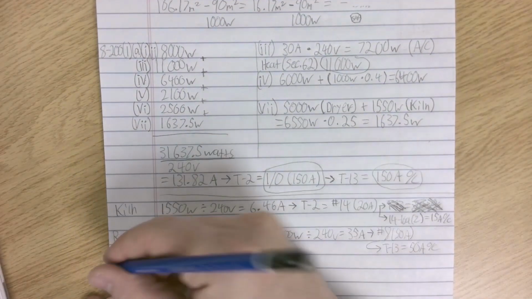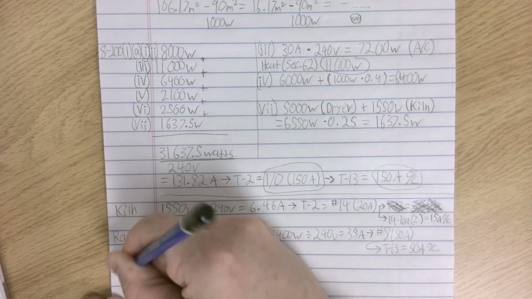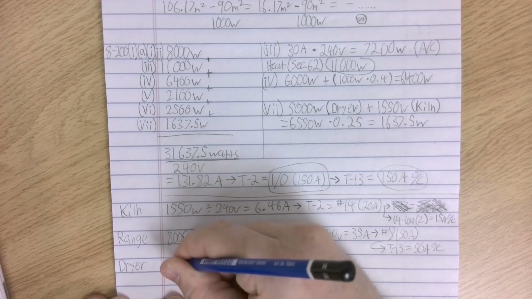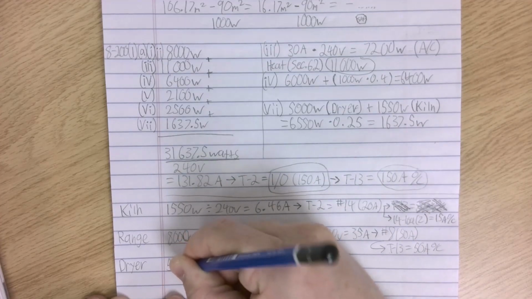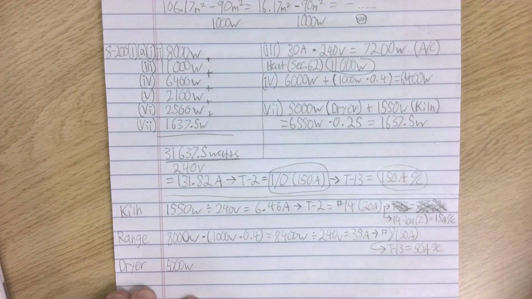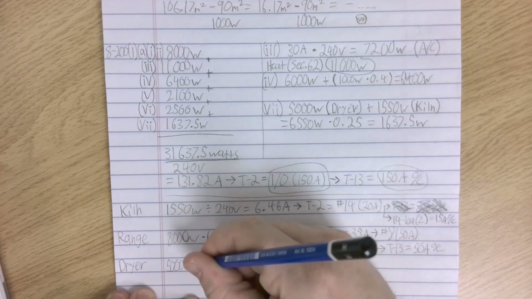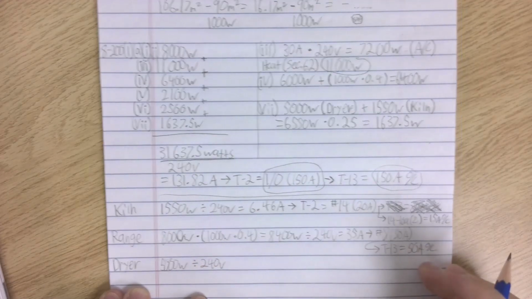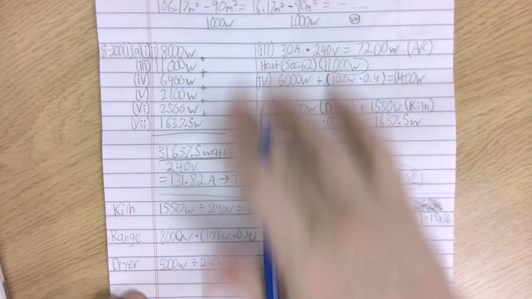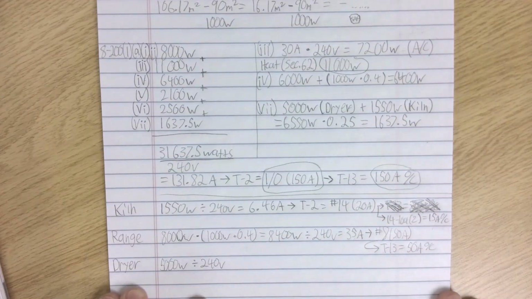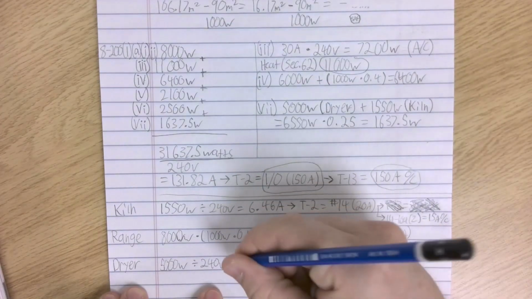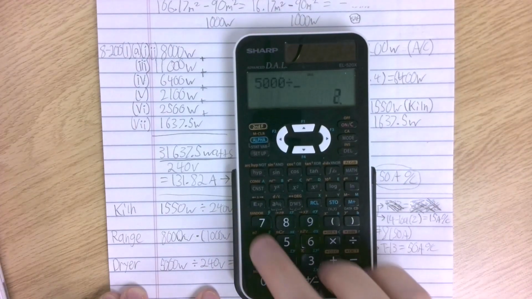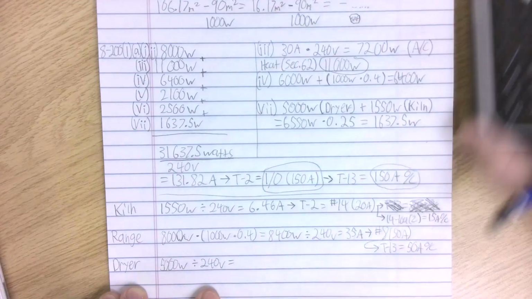Now the dryer is going to be a bit simpler. It doesn't have any specific branch circuit rules, so we just take the branch circuit calculation rules. We just take that 5,000 watts and divide by 240, because your dryer is 240 volt in pretty much every dryer I've seen. So that's going to give us 20.83 amps.